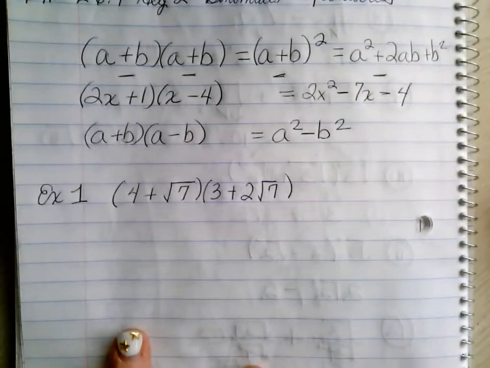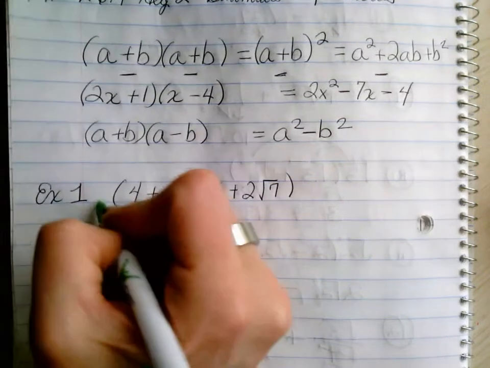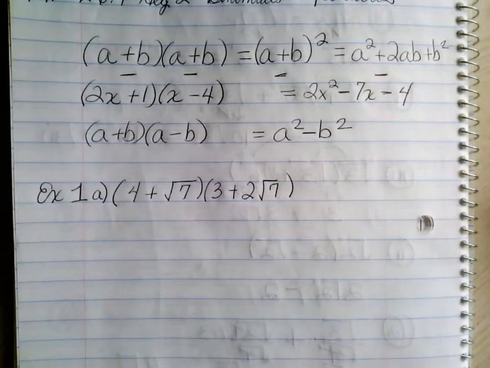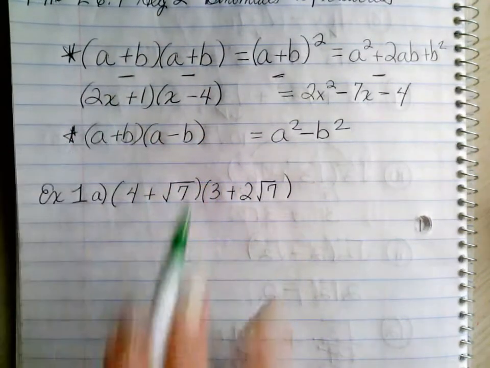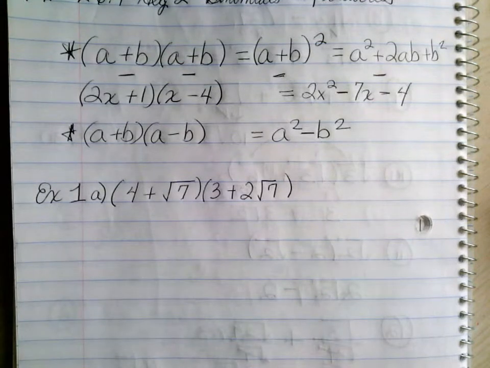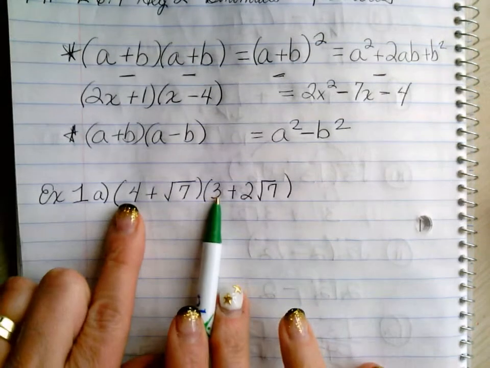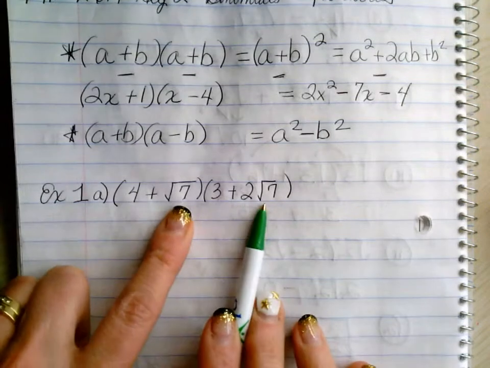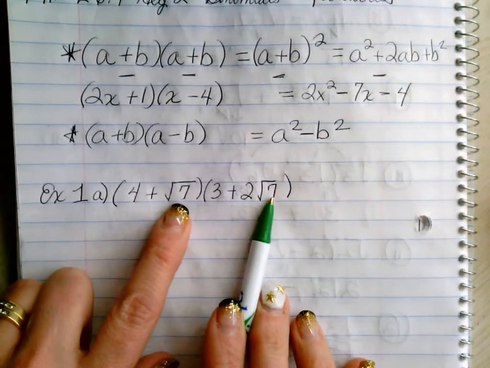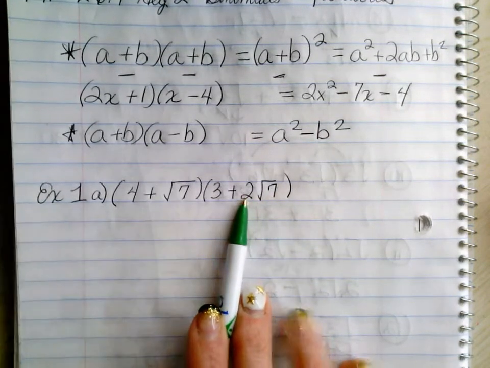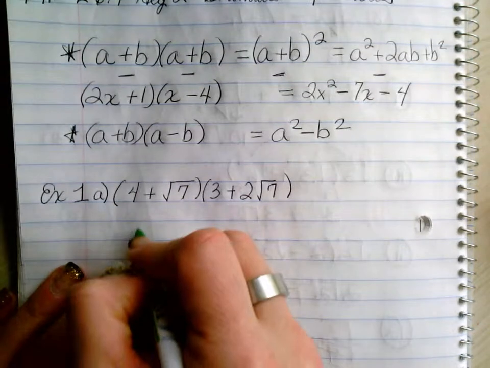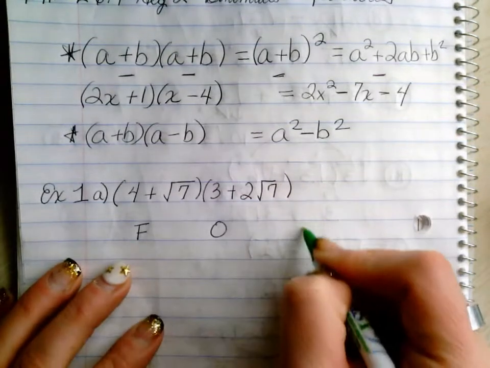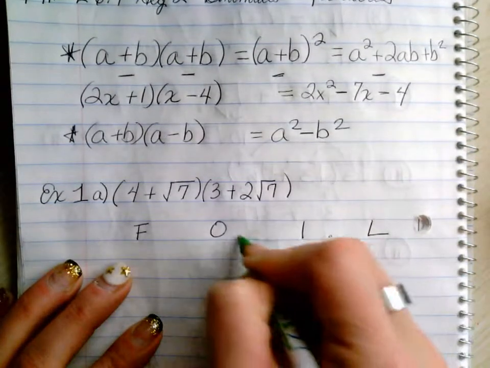Okay, so example 1 says simplify. So this is A. Okay, now it doesn't fit this pattern or this pattern, the perfect square pattern or the difference of squares pattern. The reason I know that is because this and this are not the same thing, nor are these. They have the same radicand, but not the same number preceding it. So we're going to FOIL it, okay? And I'm going to use the old terminology here to try and bring you back to that thinking process.